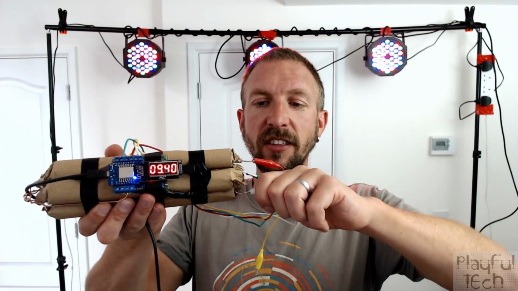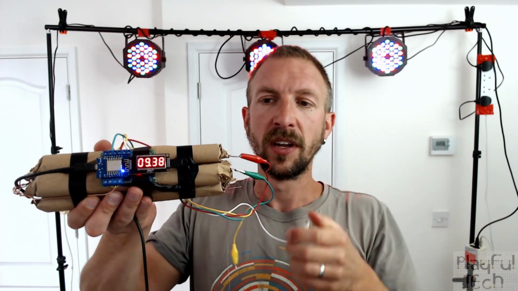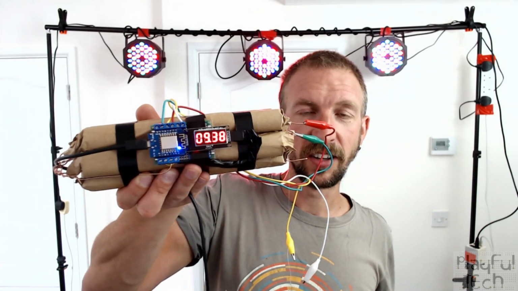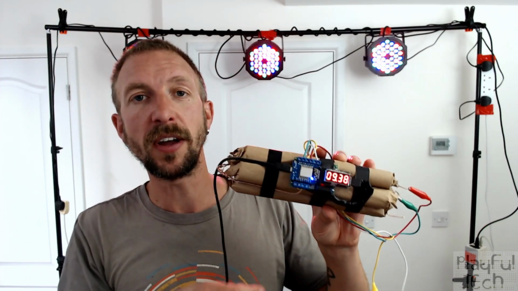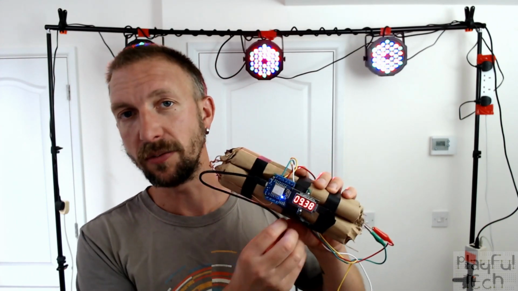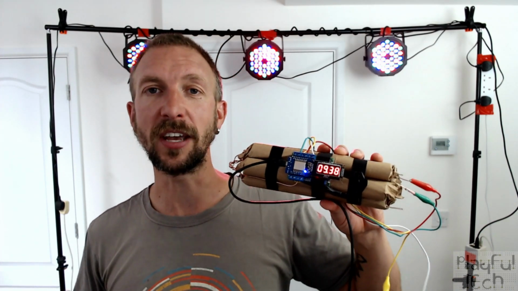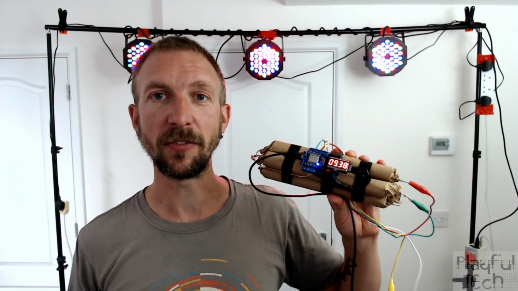And then if I take the white off now, you'll see the countdown freezes there on 9 minutes and 38 seconds. The bomb has been defused, and this can now trigger another event. It could trigger the final door opening the room and players escaping, or it could lead on to something else depending on how you want to use this in your gameplay.